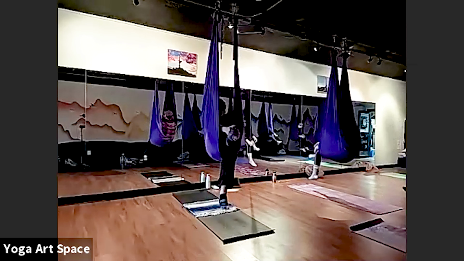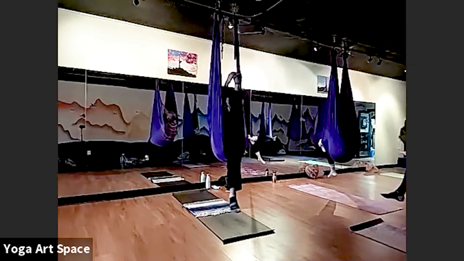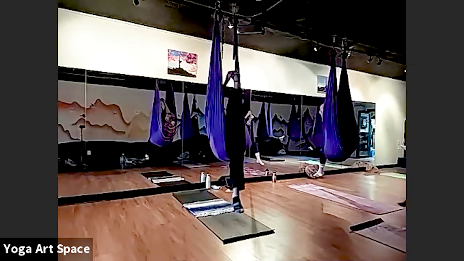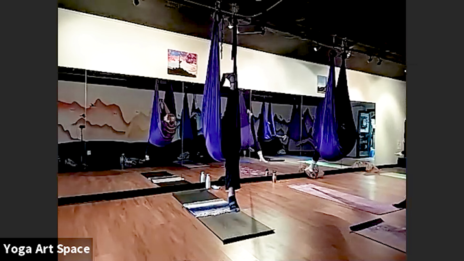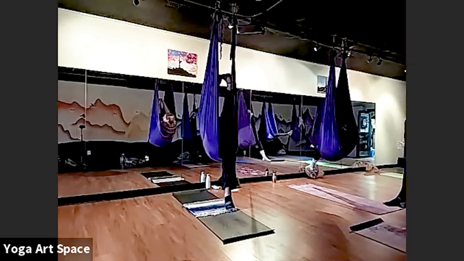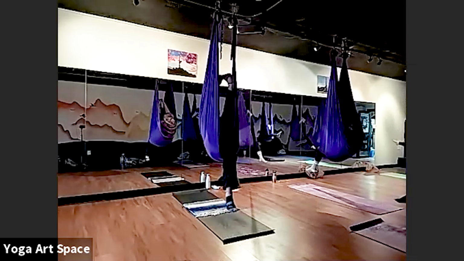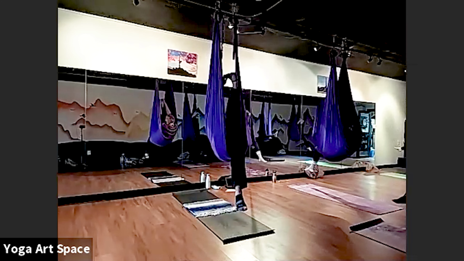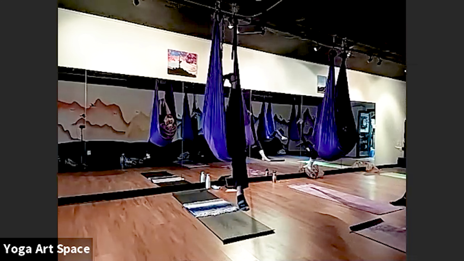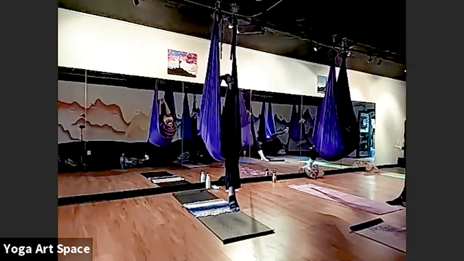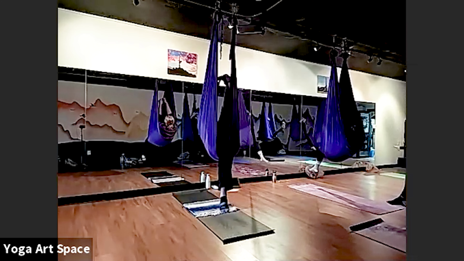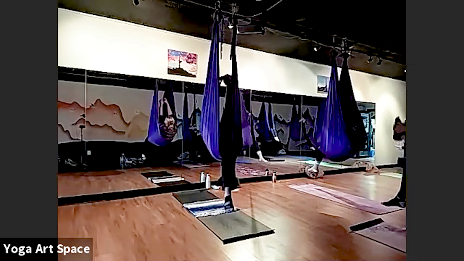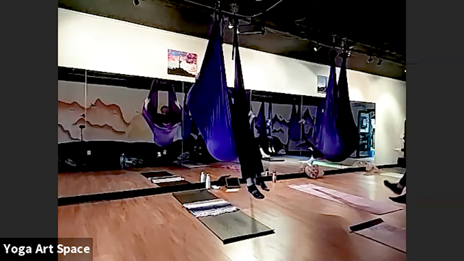Same thing left. Step it up, grab onto the ball of the foot, reach it up high. Breath in. Nice exhale. And releasing this one down.